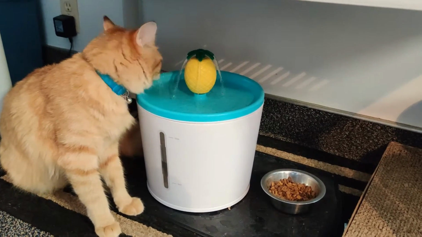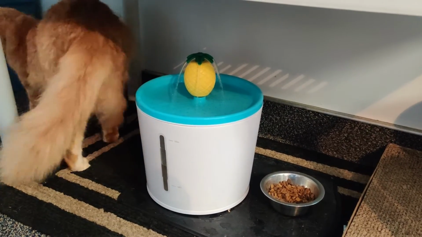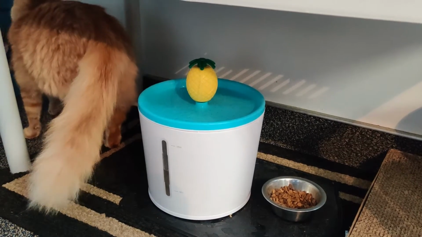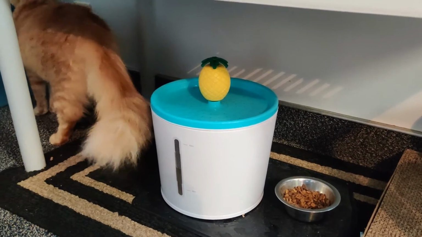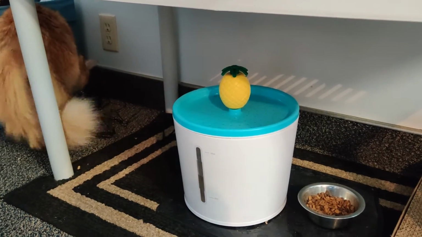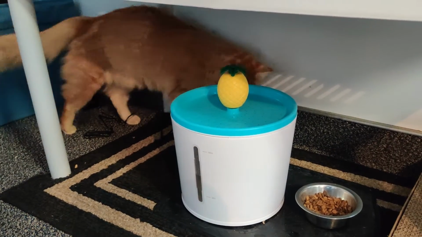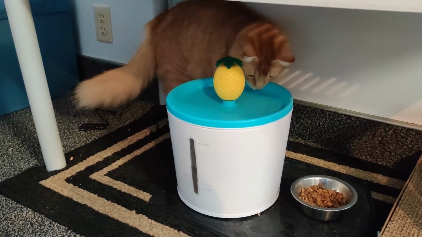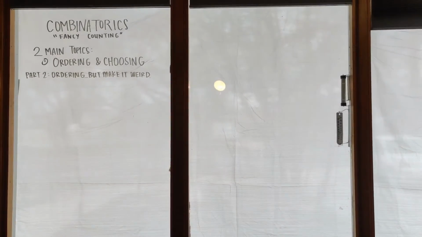But it obviously makes a lot of noise. So when we tried making the video the first time, it was making a lot of noise, so we had to turn it off. Whenever we turn it off, she gets really curious as to why it's off, and she wants it back on, and she keeps licking the edge of the pineapple because she doesn't understand why her water is off. That's all. Okay, back at it. It's cute.